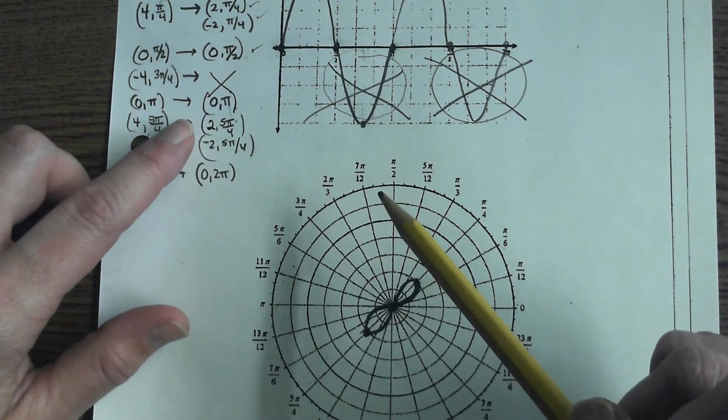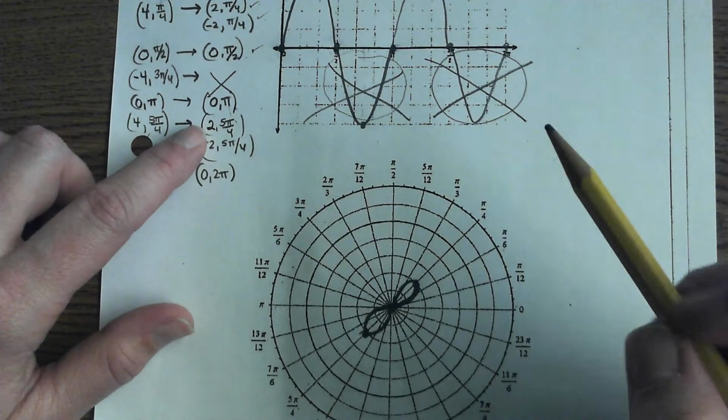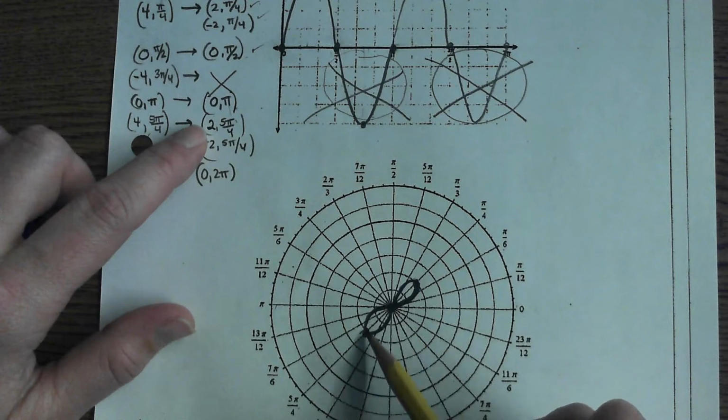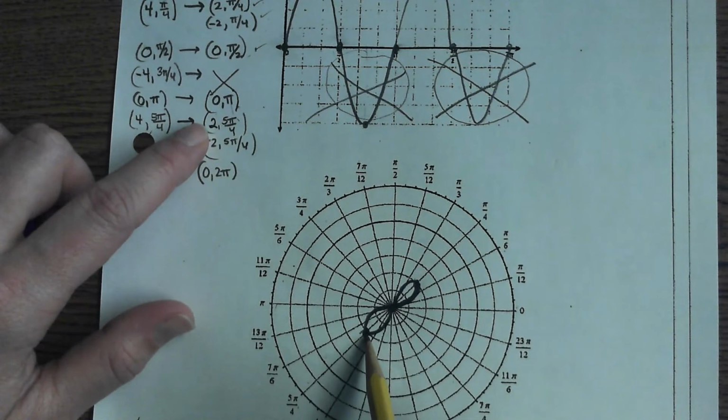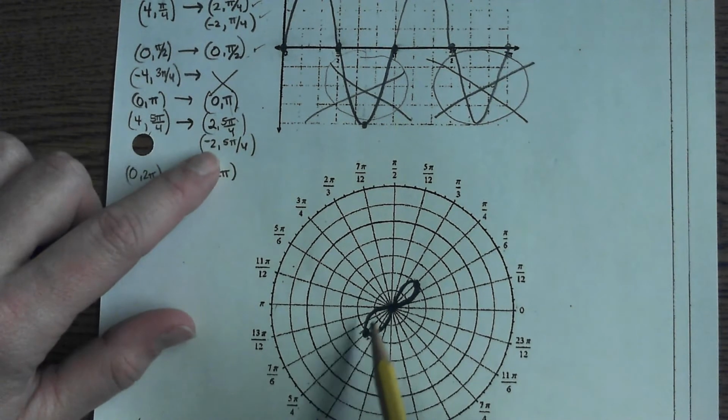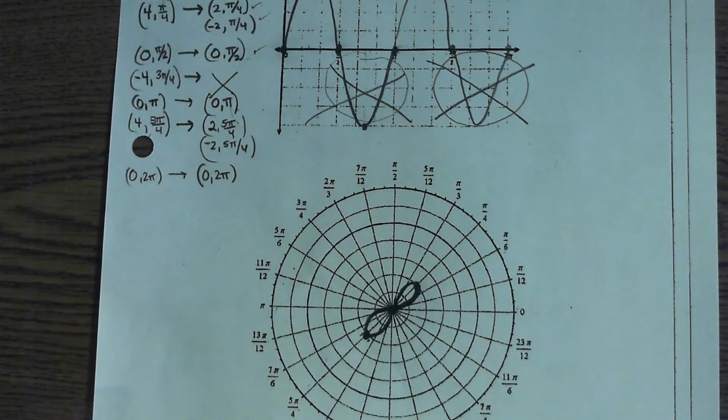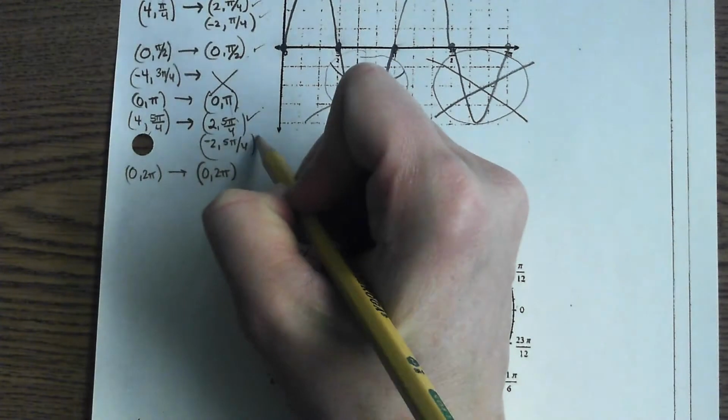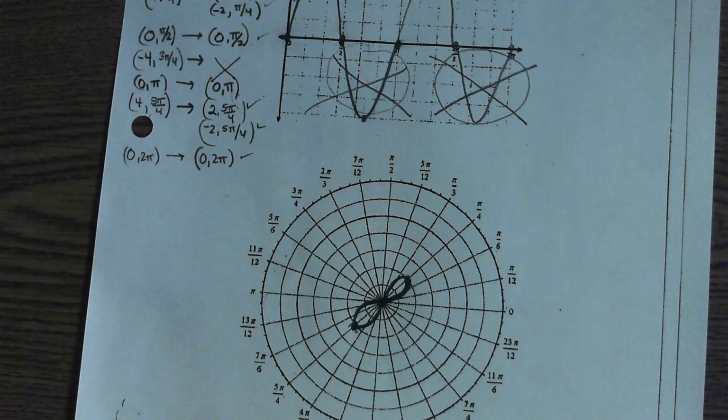And then one is going to go to 5 pi over 4 positive 2, which we already have graphed. And the other one's going to go to 5 pi over 4 with a negative 2, which we already have graphed. So it's just going to really overlap itself here. Back to the origin, we're done. It looks like an infinity symbol, yeah?